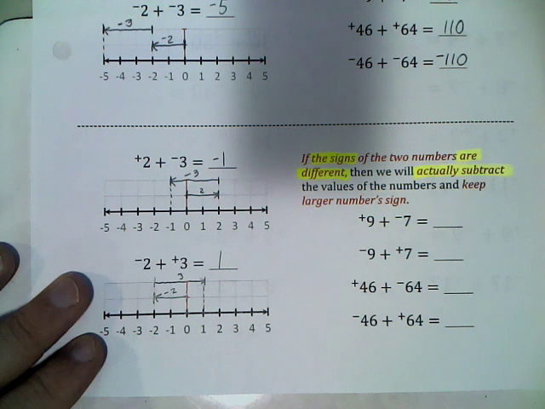So you can almost think of it like a tug of war. And so the bigger number is just going to win. The bigger number, the stronger number is going to win. So if the bigger number is negative, the answer will be negative. If the bigger number is positive, then it'll be positive. Or again, you can think about that line dance. If you take more steps to the left than you do to the right, well, you're going to end up on the left. If you take more steps to the right than you do to the left, you're going to end up on the right. So whatever direction you take more steps in, that's where you're going to end up.